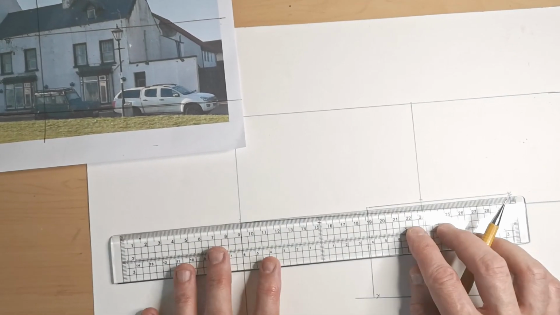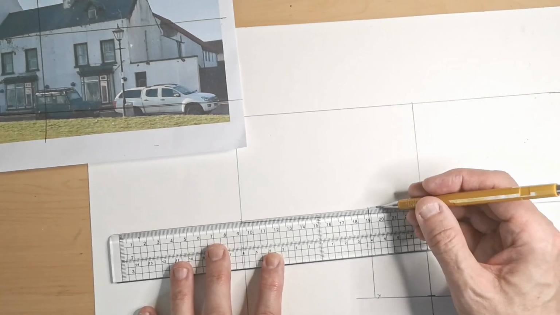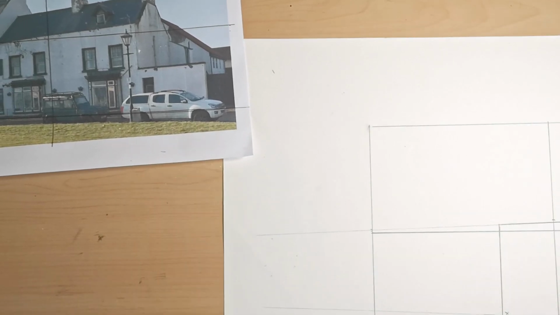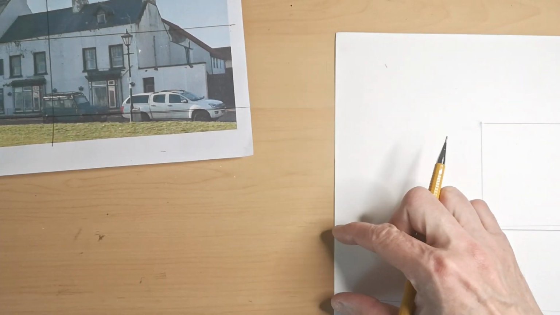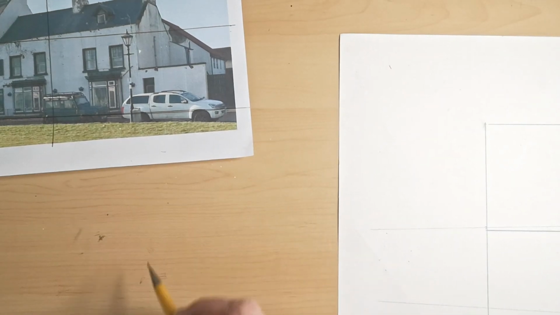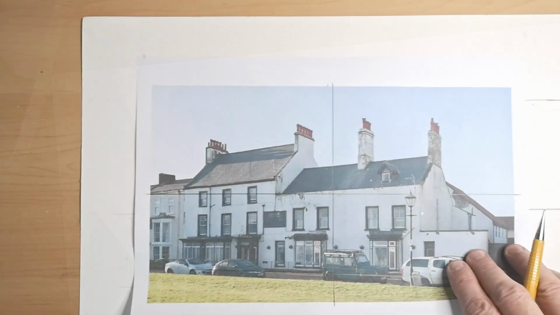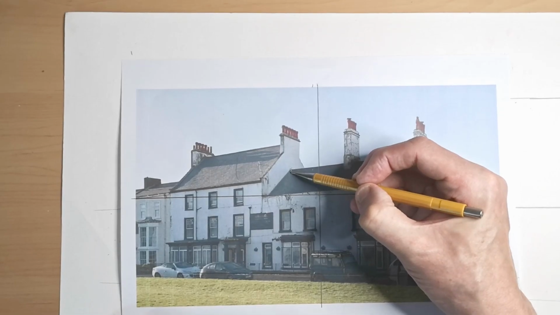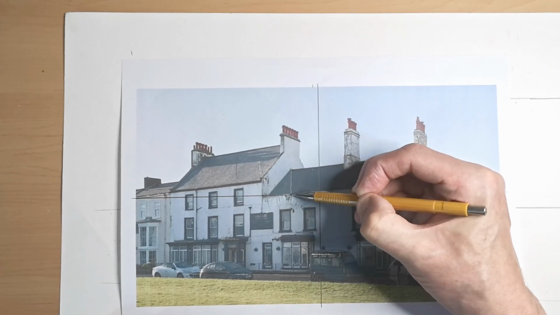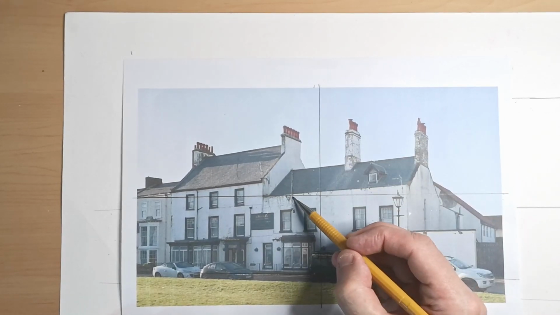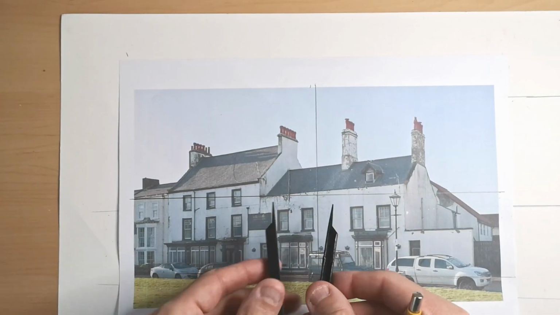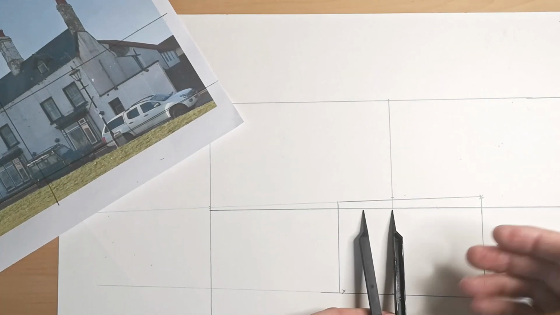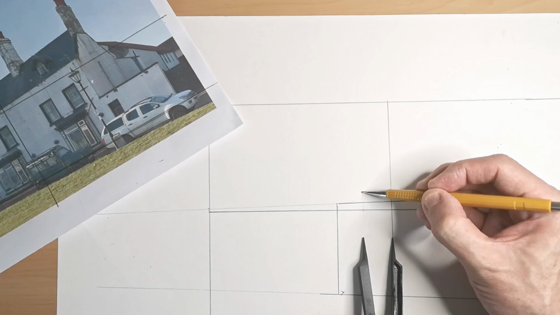Now just to show you, I'm going to actually put the perspective lines down upon this paper, so we can see that they would come down and they will go off just like we saw on the smaller photograph. So now we need to just find out where this roof goes. So I'm just going to make a mark, make a little mark there, and put a line up.